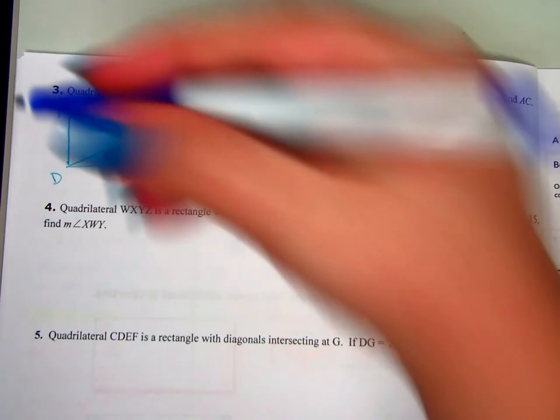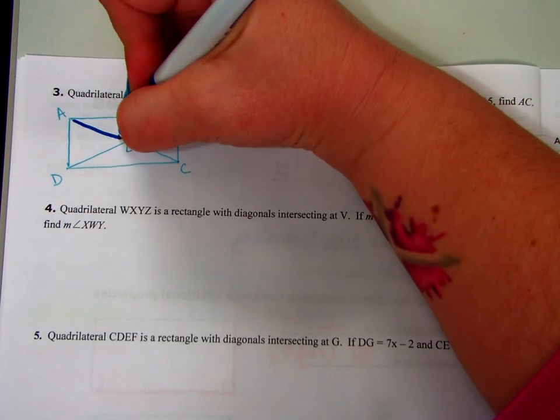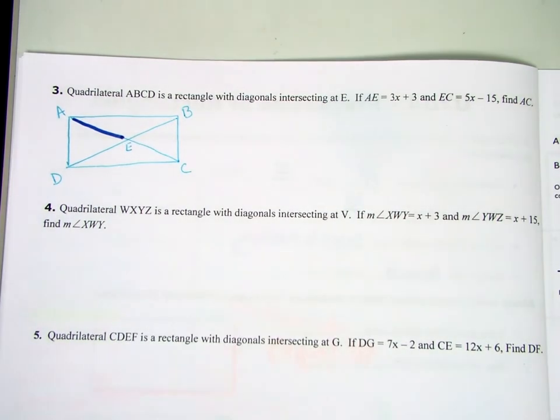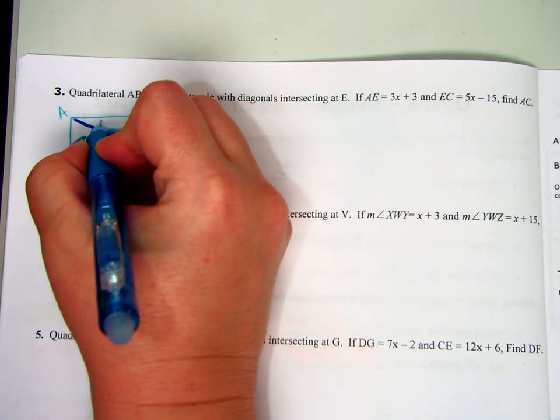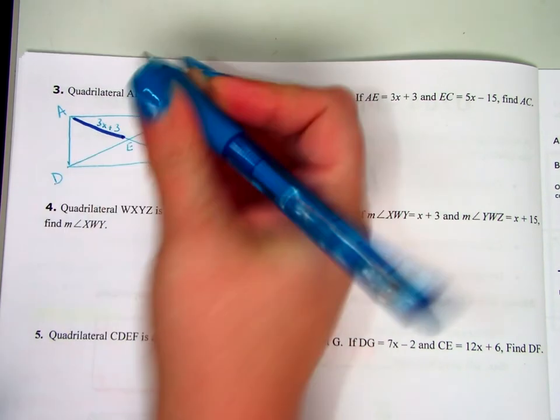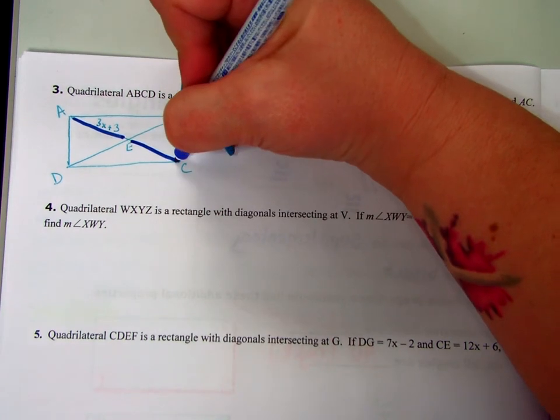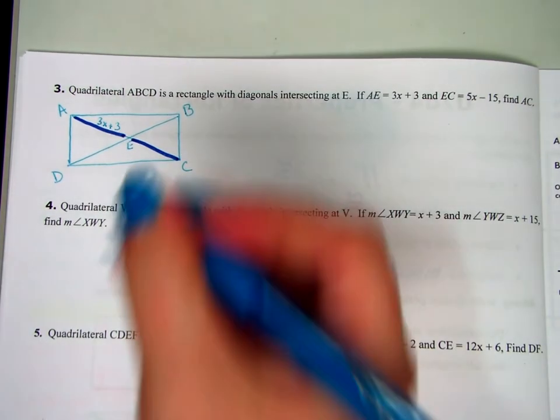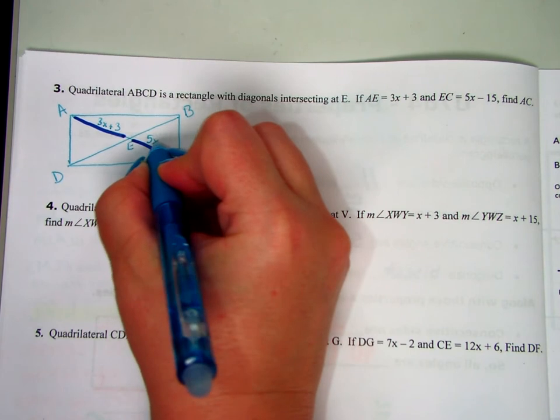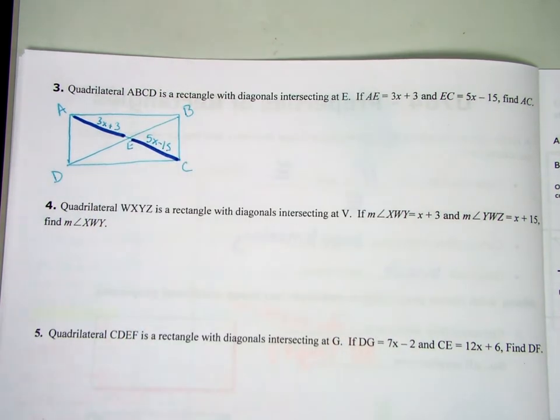A to E is this piece here, is 3x plus 3. E to C is 5x minus 15. Find AC. I want to find the whole length.